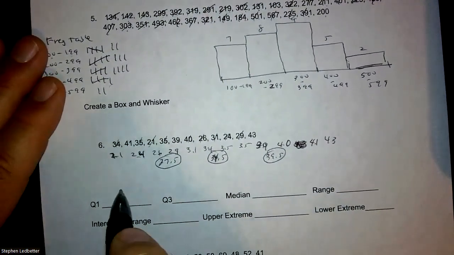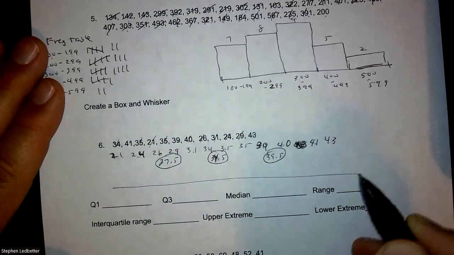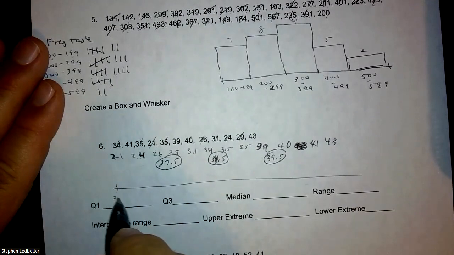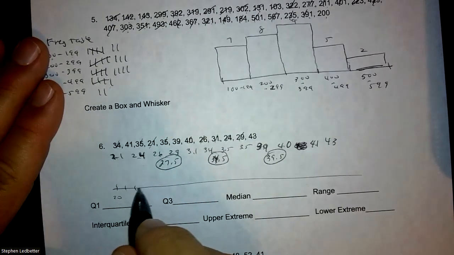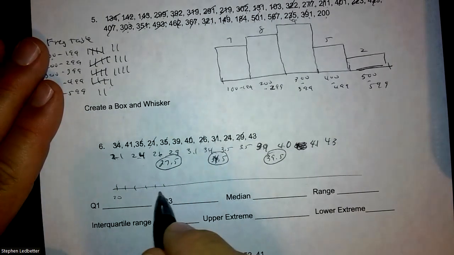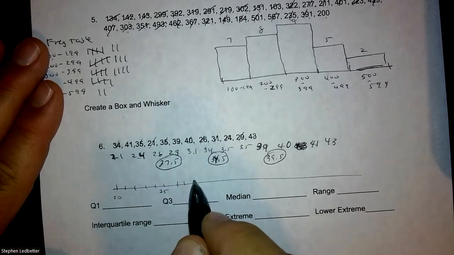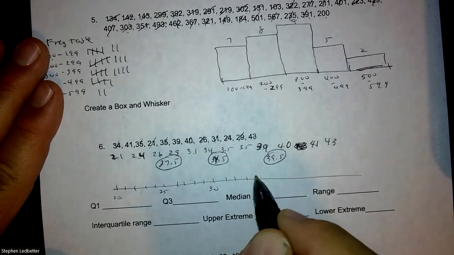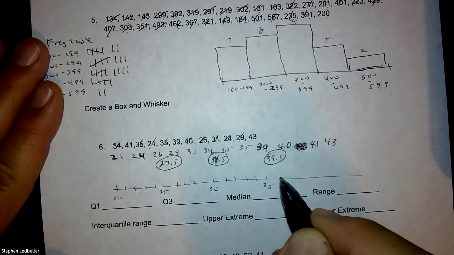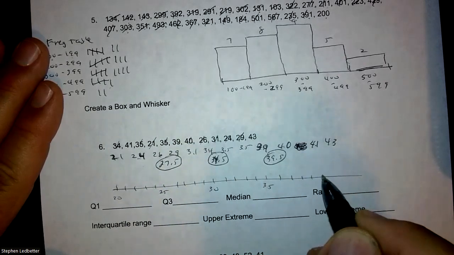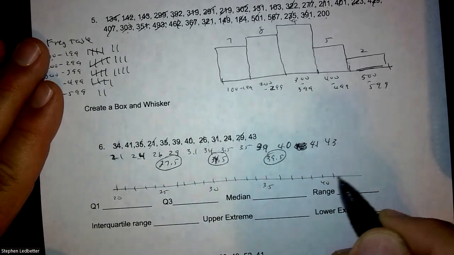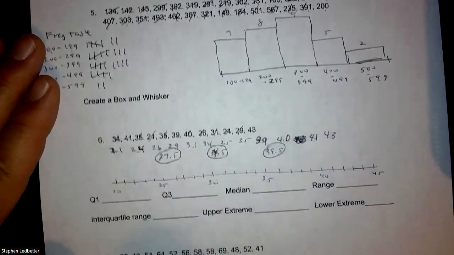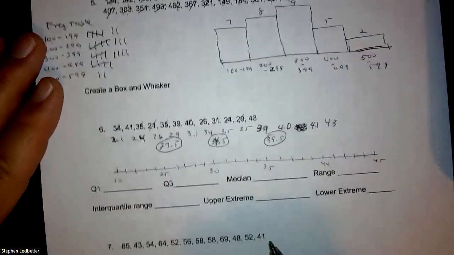Okay, so now I'm going to make my box and whiskers. I'm going to make my little number line. I'm between 20 and 45, so I'm going to say this is 20, 21, 22, 23, 24, 25, 26, 27, 28, 29, 30, 31, 32, 33, 34, 35, 36, 37, 38, 39, 40, 41, 42, 43, 44, 45. Now, notice I just did that. Try to make it as best as you can.